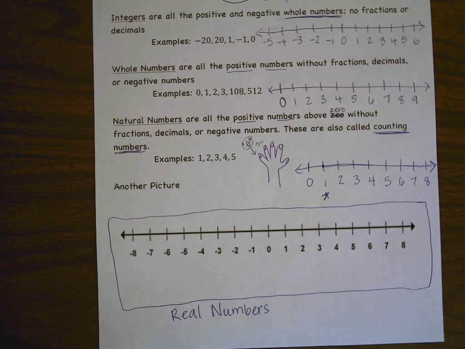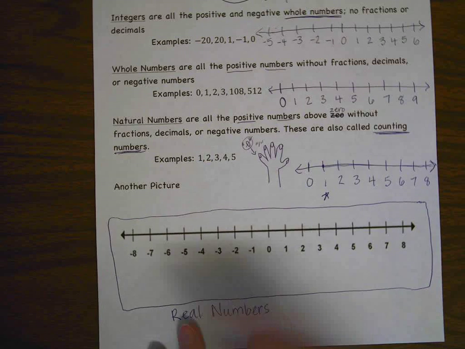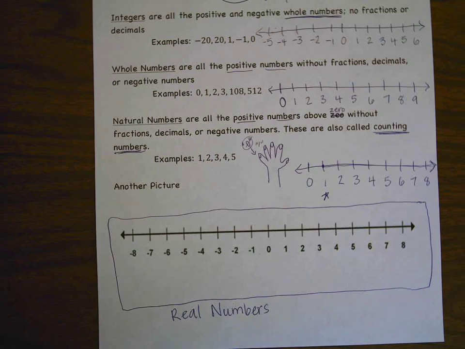Okay? And remember how I told you there's imaginary? Well, imaginary are off somewhere else. Okay? So this number line right here represents the real numbers. So the first one that we learned about was irrational.